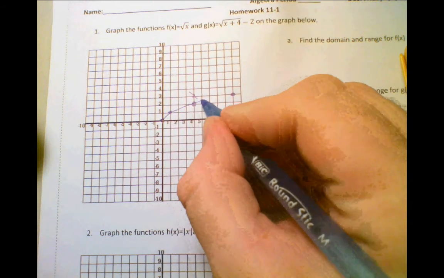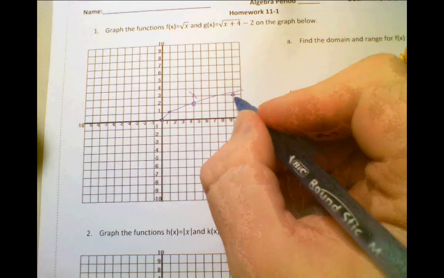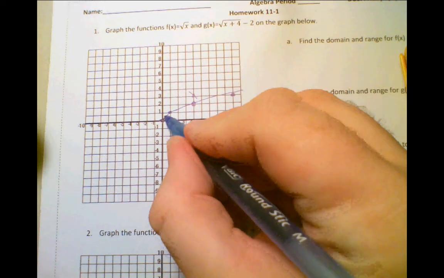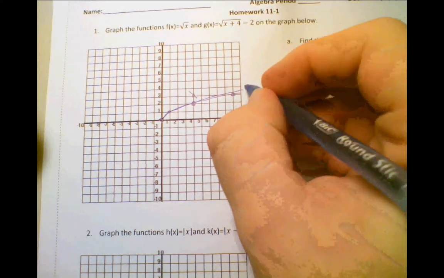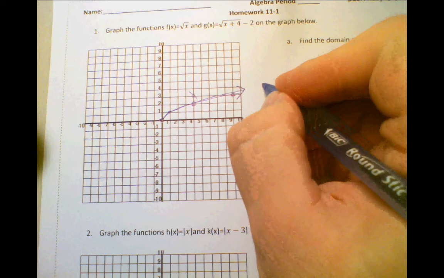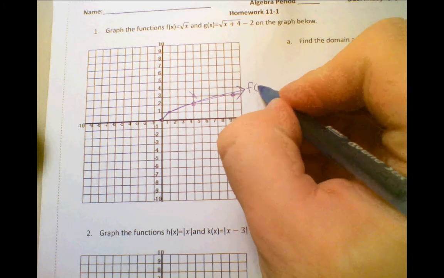And you're going to draw sort of a curve-like fashion like that. And we're going to put a little arrow at the end because it's going to keep going in that direction. And this is f of x.